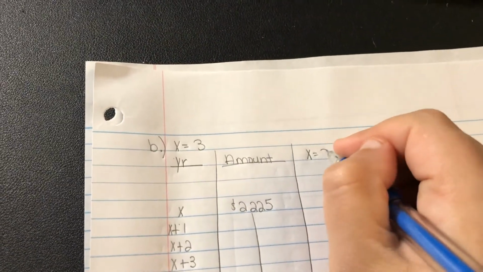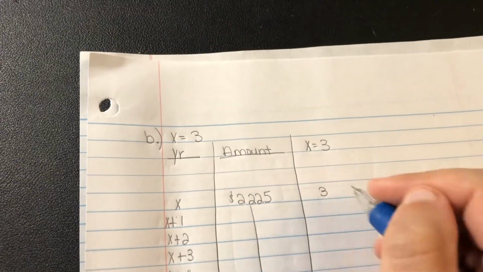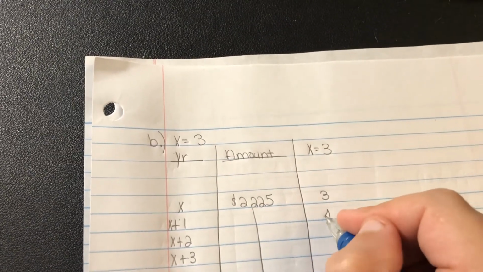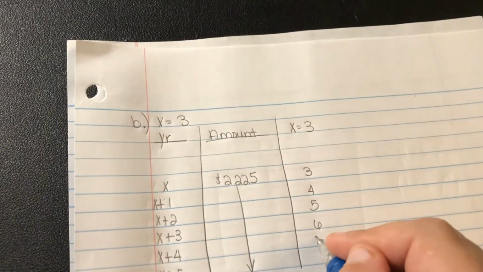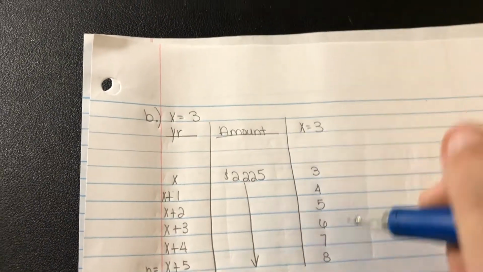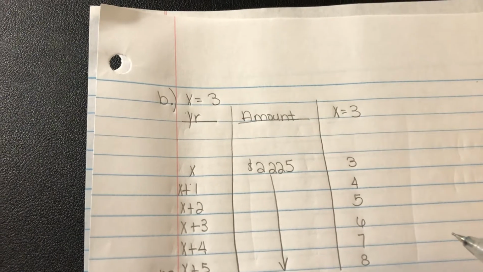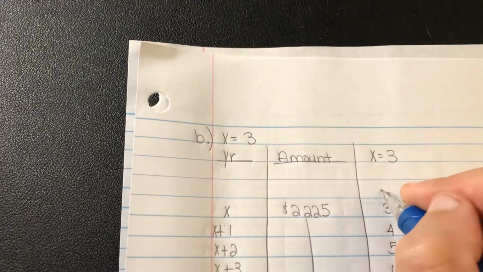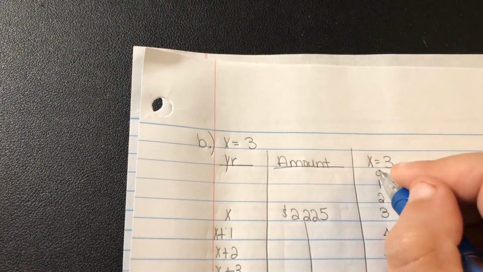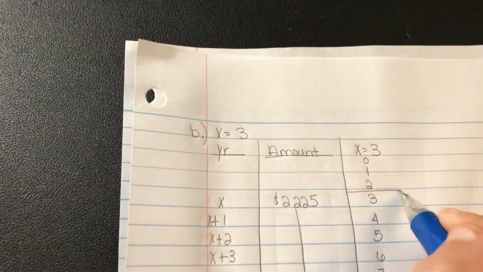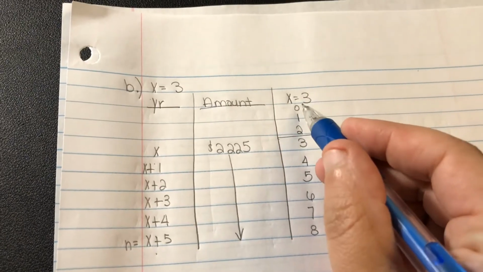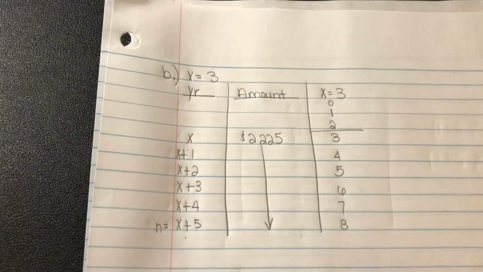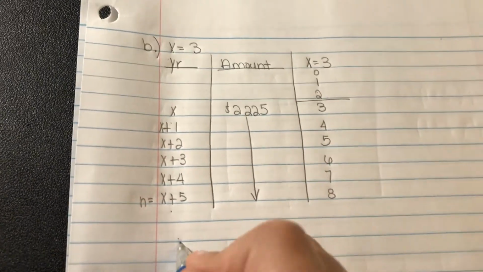And for x equals 3, we come up with 3, 4, 5, 6, 7, 8. All right. So you still have these years up here too. So you'll have year 2, year 1, and year 0. As you can see, there's no payments being made for 0, 1, and 2. Okay. So that needs to reflect on your diagram.